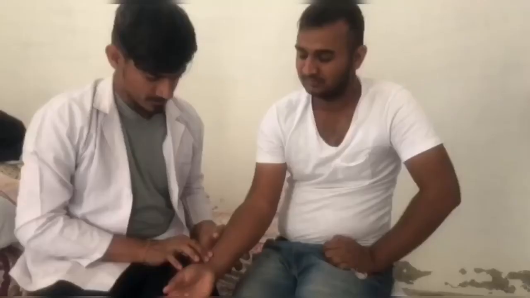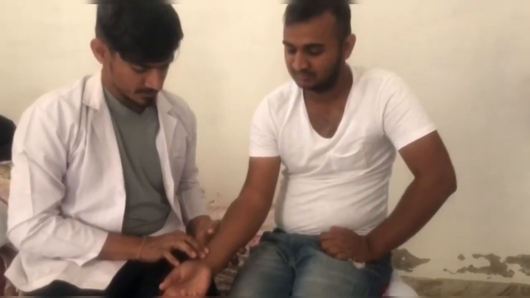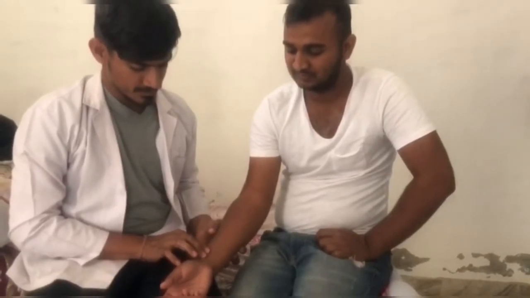General appearance of the patient provides many clues to cardiac illness. Observe and note the patient's color, respiratory rate, and level of anxiety. Measure the blood pressure and heart rate. For heart rate, palpate the radial pulse using the pads of your index and middle fingers.